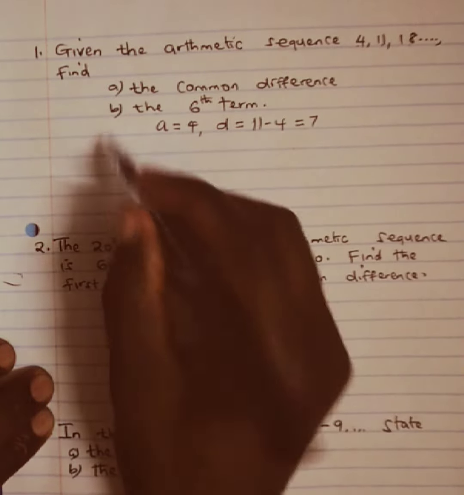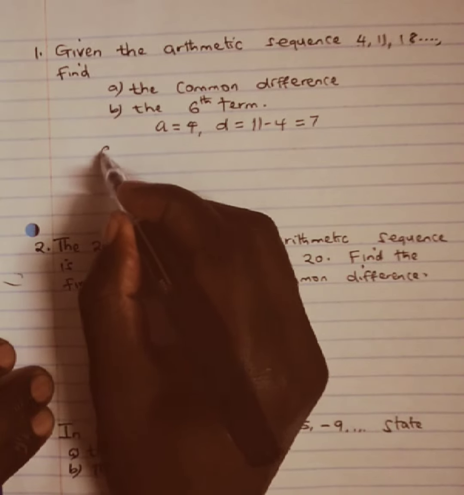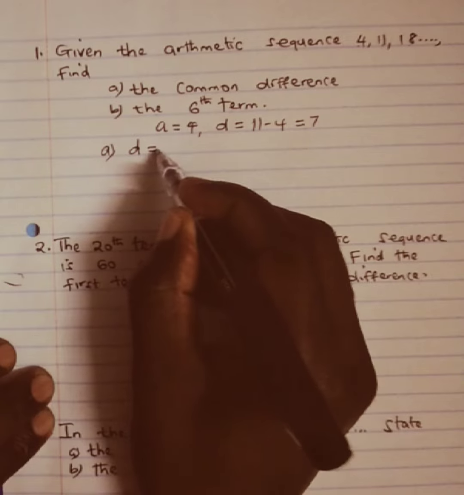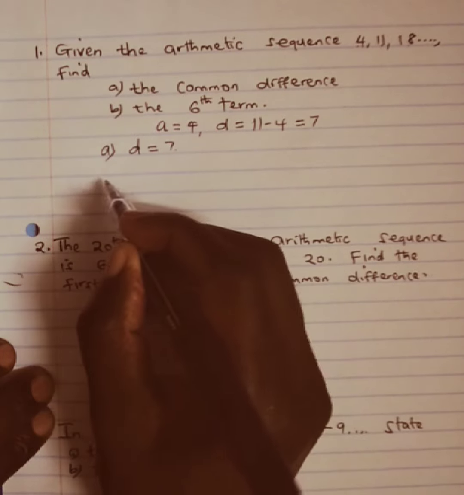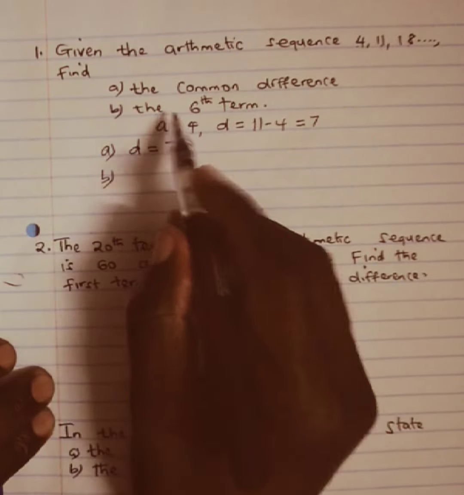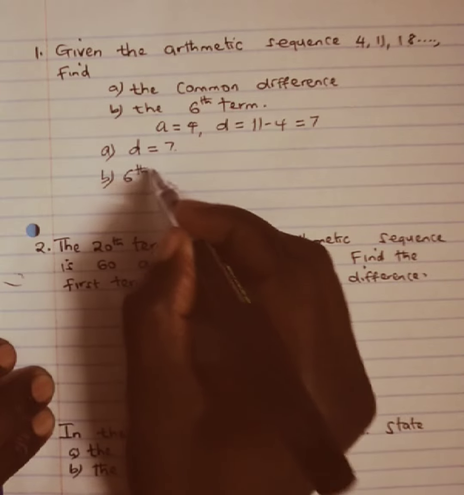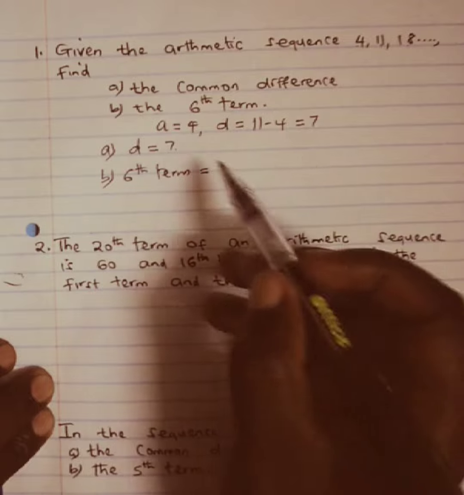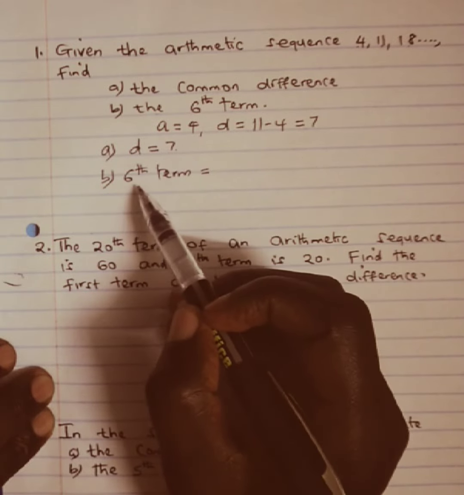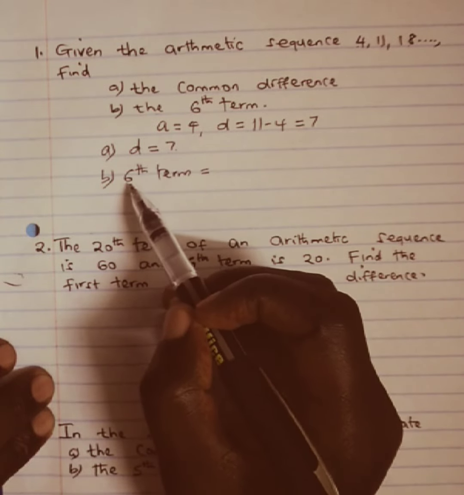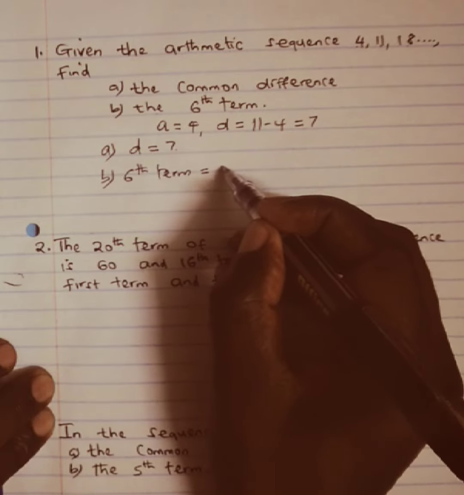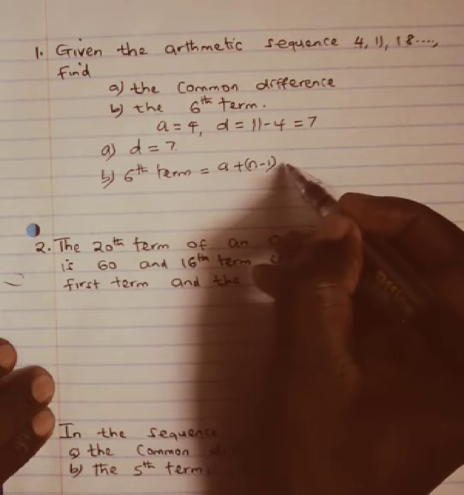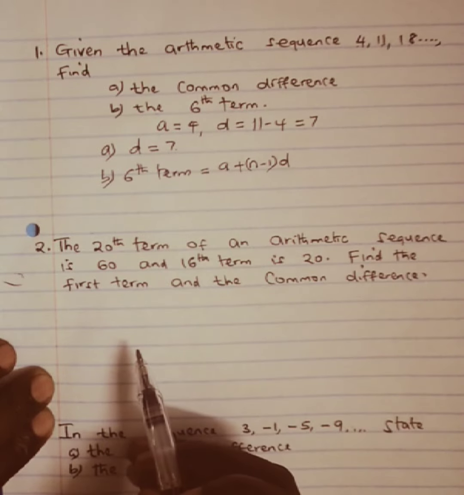So the first part of the question, A, they need the common difference, which is d, and the common difference is 7. B, we need the sixth term. The sixth term is going to be obtained by using the nth term. The sixth term means the last term, which is obtained by taking a plus n minus 1, we multiply by d.